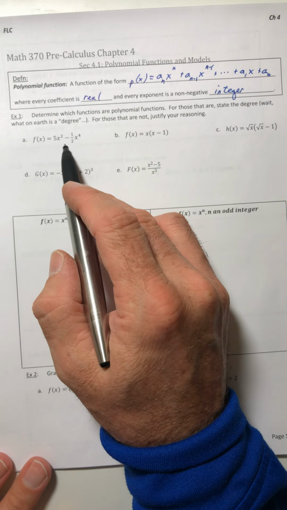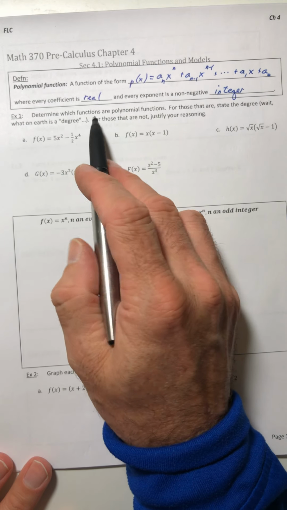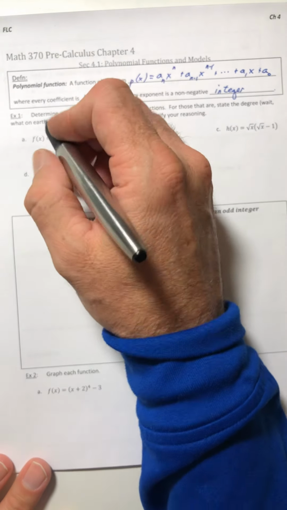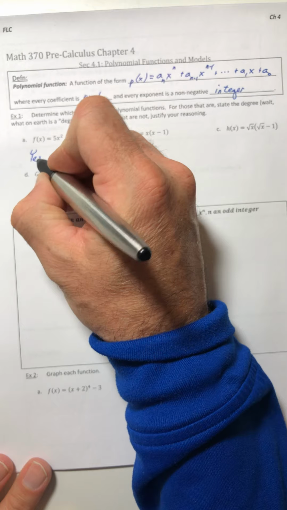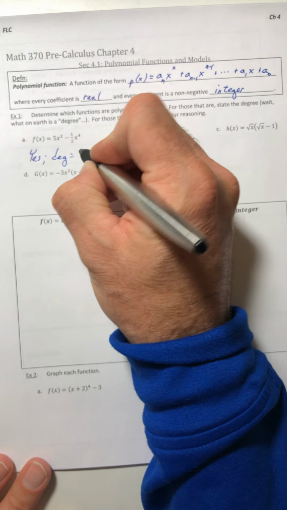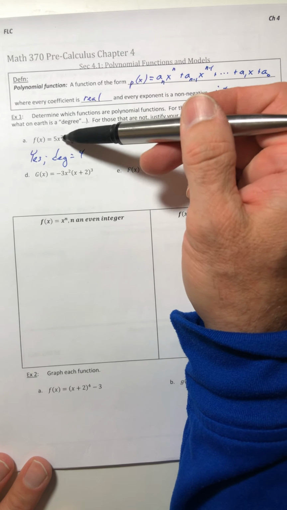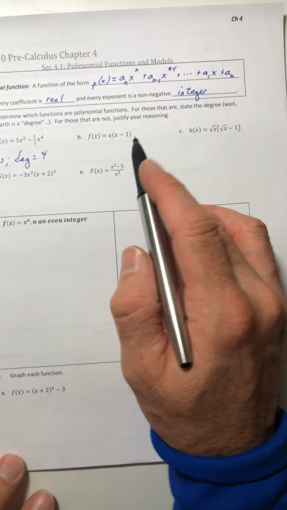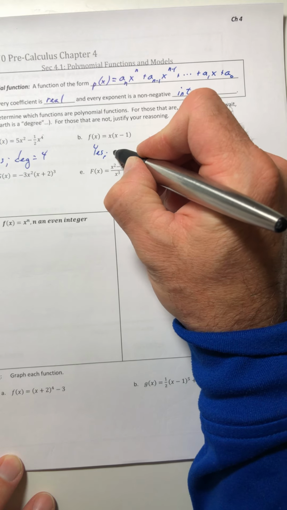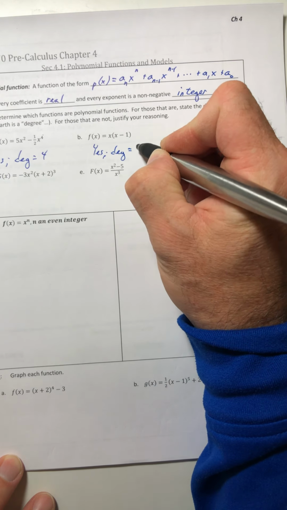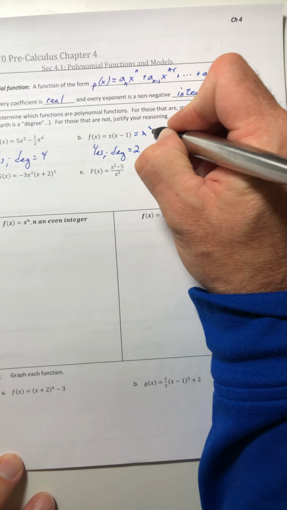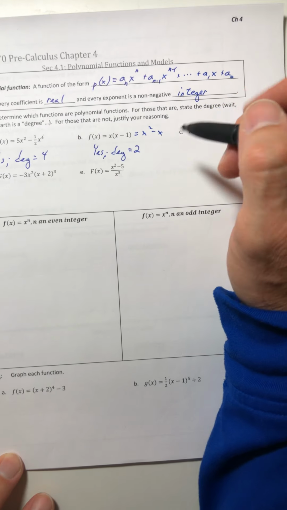Okay, part A, 5x squared minus 1/2 x to the 4th. Well, that pretty much fits the definition. Coefficients are real, exponents are all non-negative integers. So that is a polynomial, so yes. And the degree is 4 since that's the biggest exponent. Part B, that is also a polynomial that fits the definition. And its degree would be 2, because if I actually multiply that out, that would be x squared minus x, the highest power is a 2.